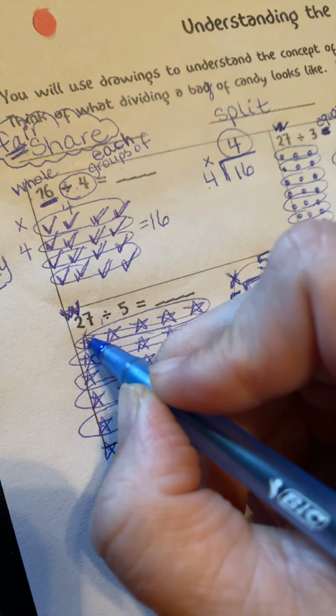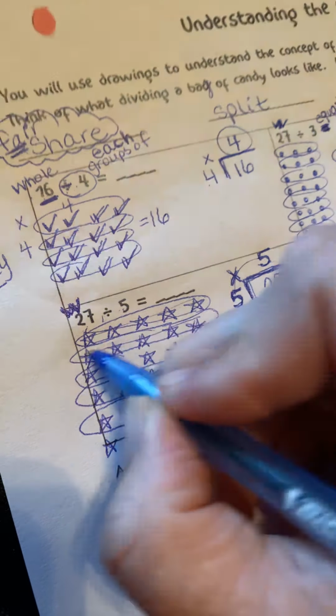Oh, I'm going to start over. I don't hear you all. 5, 10, 15, 20, 25. So 5 groups of 5 is 25. If you subtract, what's left? 2.